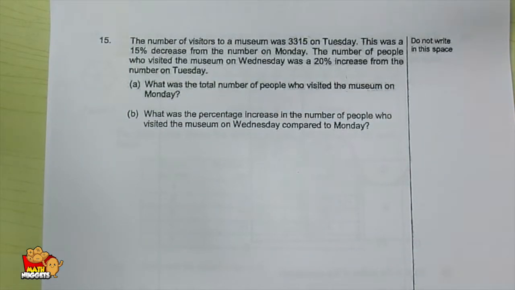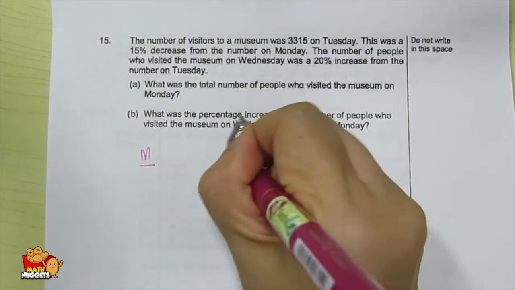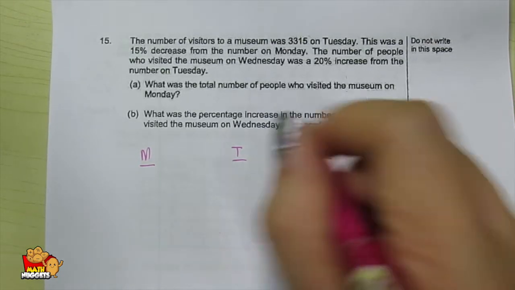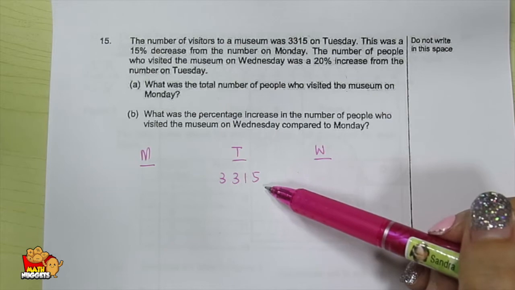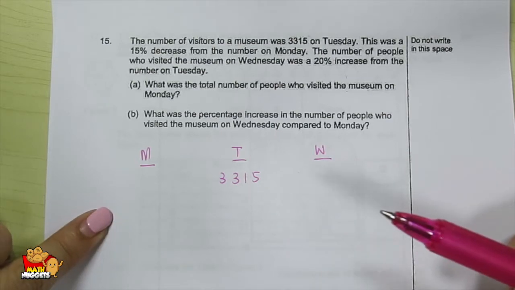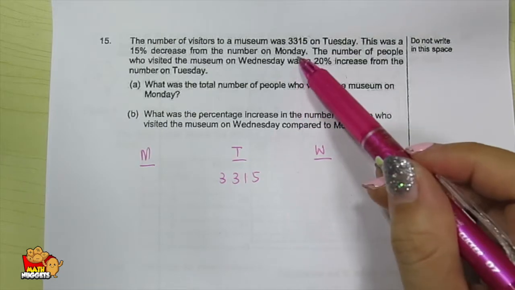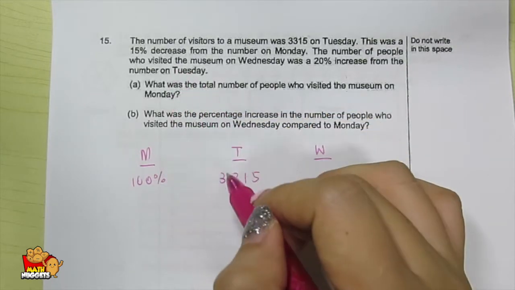Question 15, percentage question. We have Monday, Tuesday, Wednesday. Then there's an increase, there's a decrease. A bit confusing. So for these kind of questions, please always write down Monday, Tuesday, Wednesday. So number of visitors was 3315 on Tuesday. And this was a 15% decrease from Monday. Who is 100%? The one you're comparing with is always 100%. And we were comparing with Monday. So Monday is 100%.